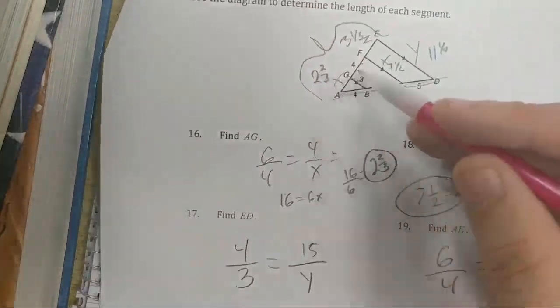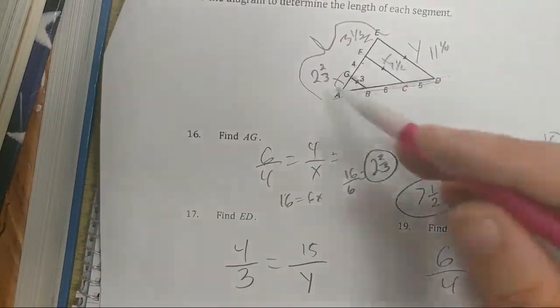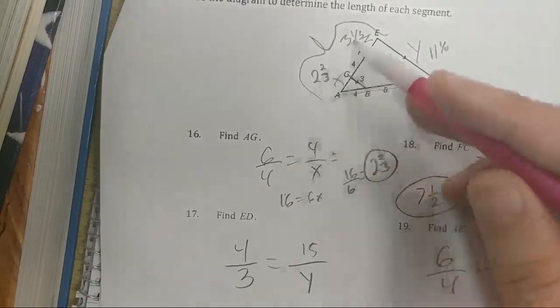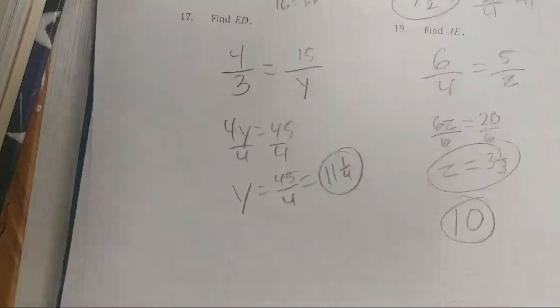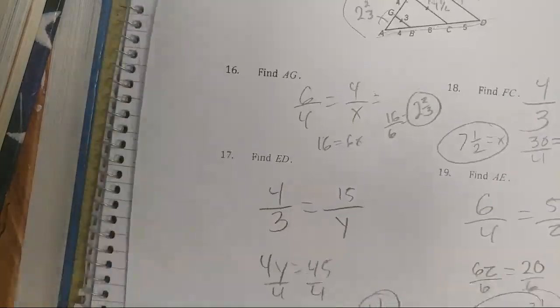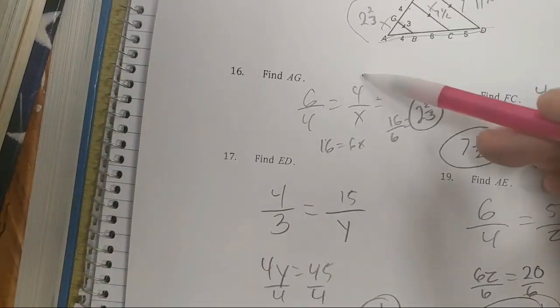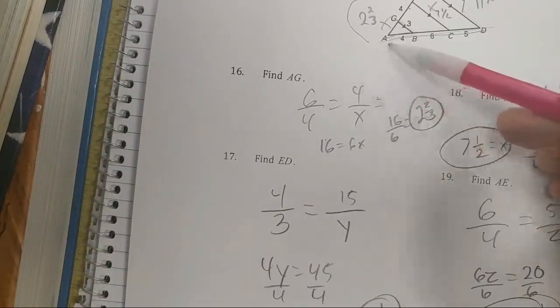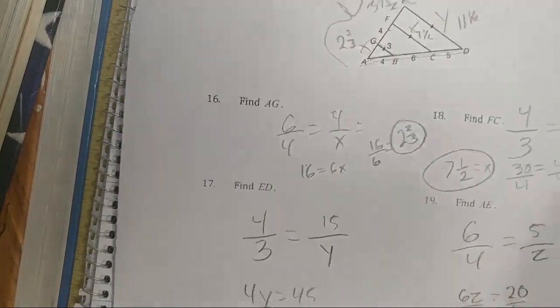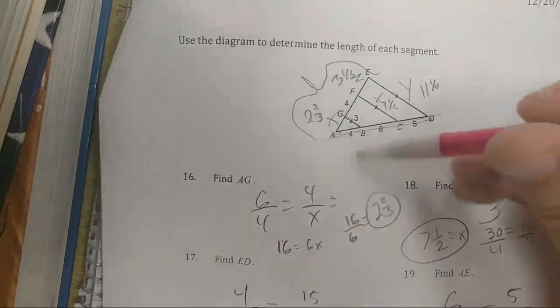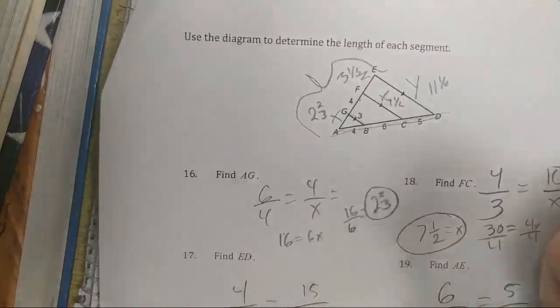So 2 and 2/3 plus 4 plus 3 and 1/3 is going to end up being 6. 6 plus 4 is 10. 10? Is that true? Is it really 10? Did I mess this up?